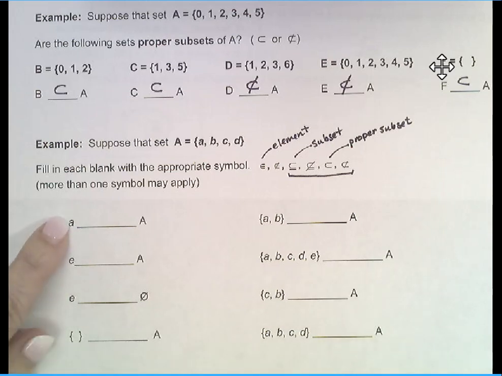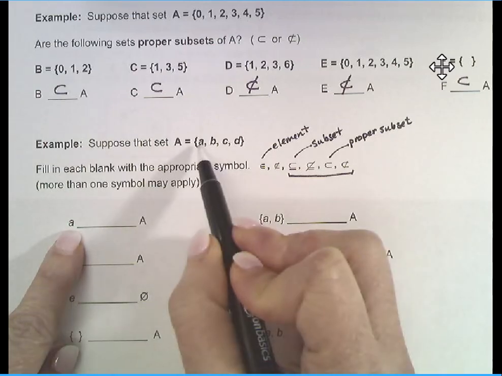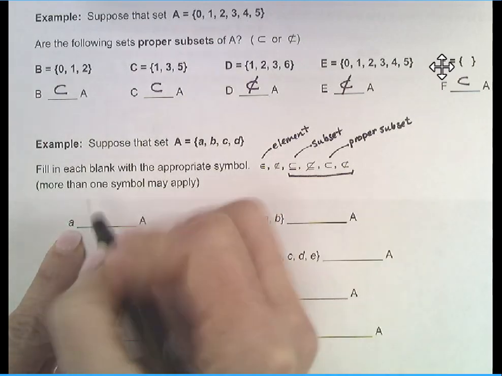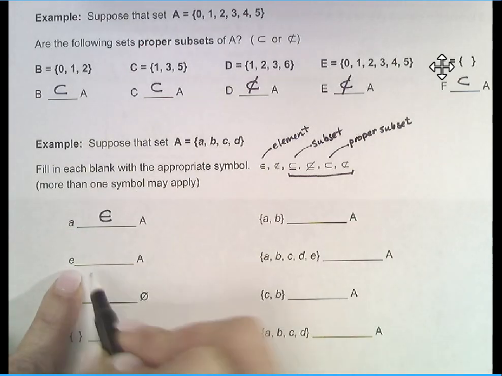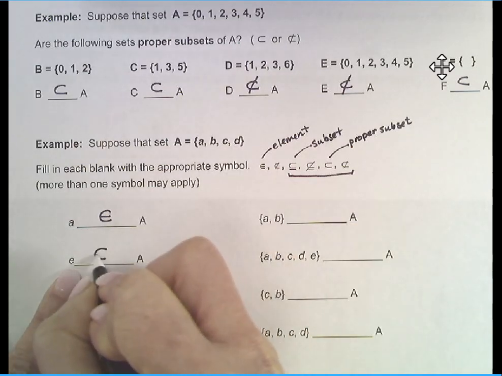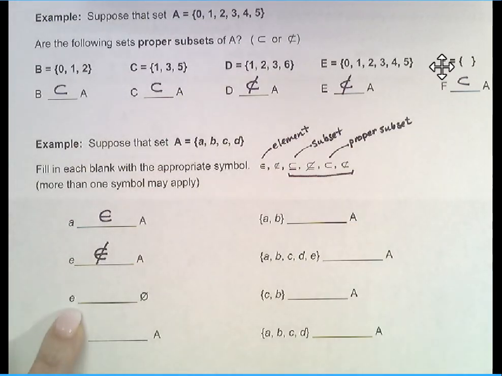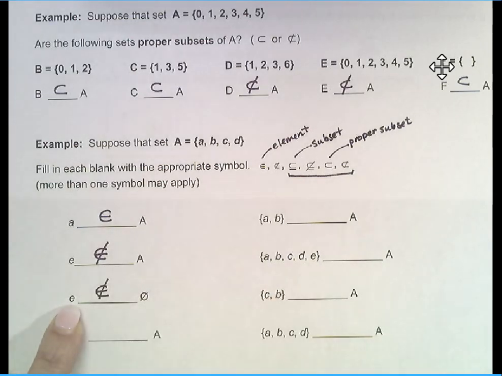So these first 3 are just elements that are listed, no brackets. So is little a an element of big A? Yes, it is. So we would say element. Is little e an element of A? No, it's not in there. Is e an element of the null set? Well, nothing's an element of the null set. The null set is empty. So this would be, can't be an element of the null set.